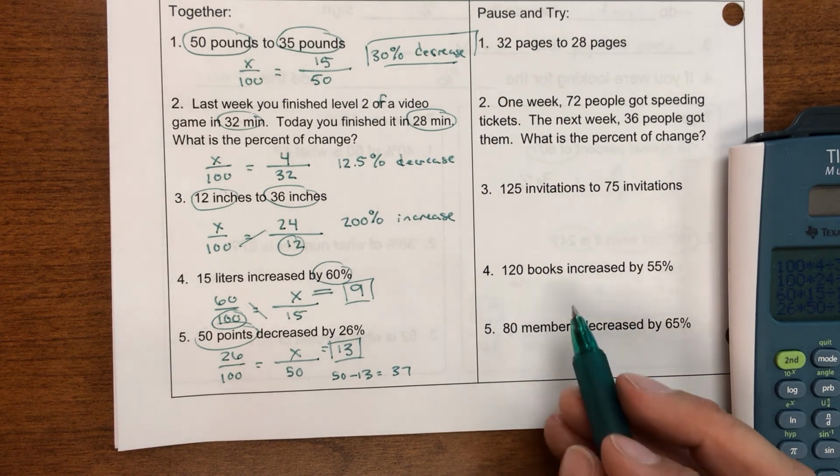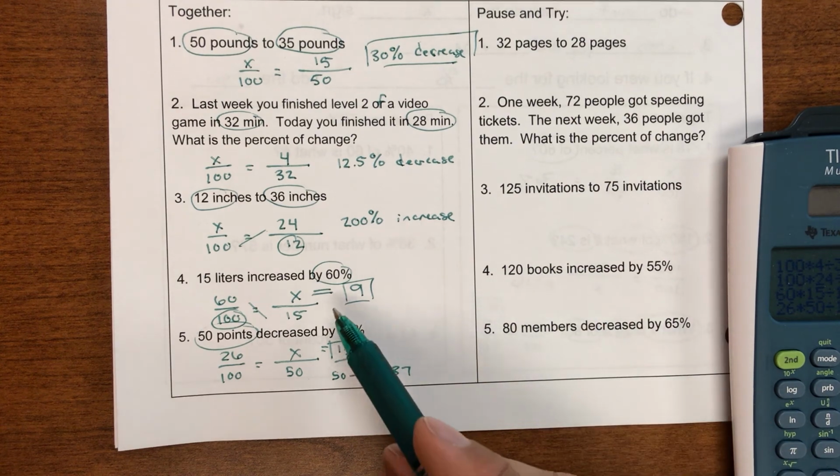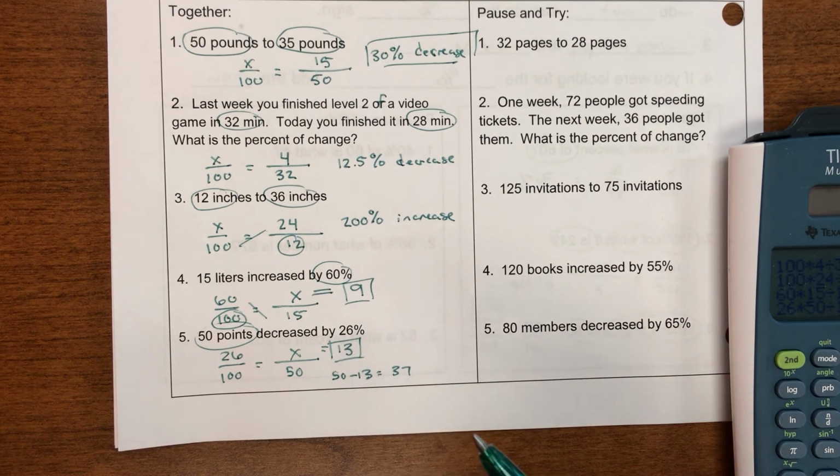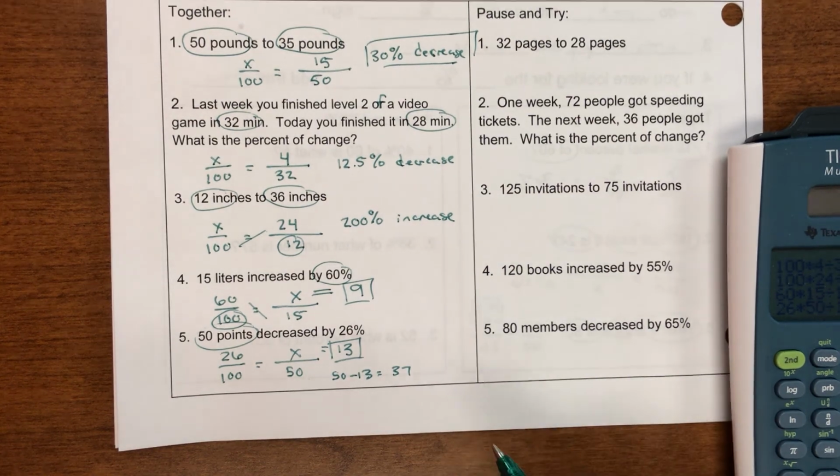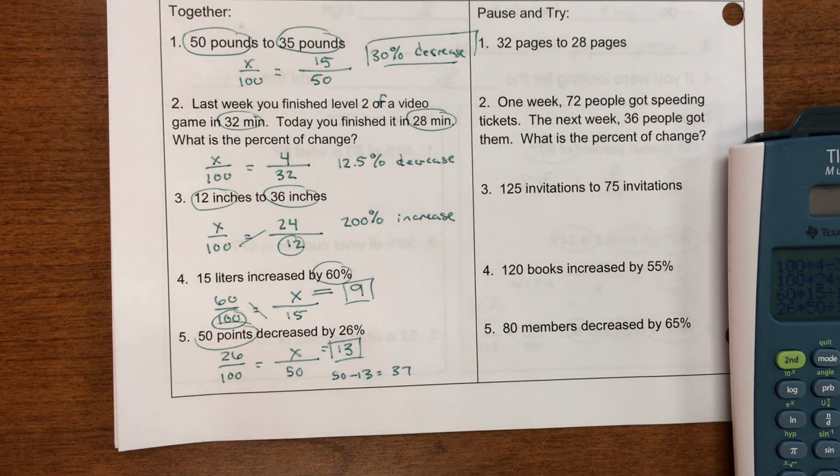So you've got 5 problems over here. They look a lot like these problems, so hopefully you took some good notes. Wow, it's been a long day. So give these problems a try. Come show me your work when you're done, and we'll get you to practice.